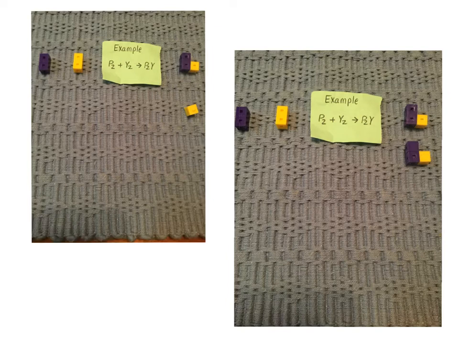But remember, it also changes my number of purple. Now I have 4 purple blocks on the product side and only 2 purple blocks on the reactant side. I need to finish balancing out my equation by adding more purple blocks to the left. To do that, I'm going to have to build another P2. So now I have a balanced chemical equation because I have 4 purple blocks on the reactant side and 4 purple blocks on the product side. I have 2 yellow blocks on the reactant side and 2 yellow blocks on the product side.